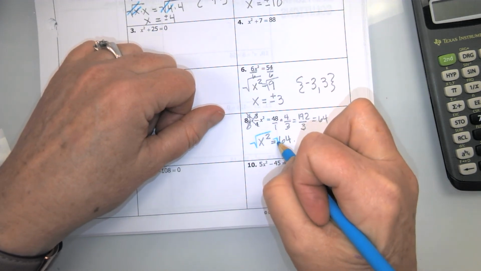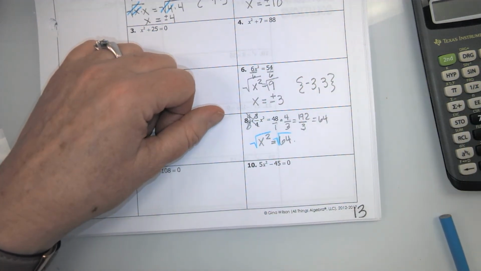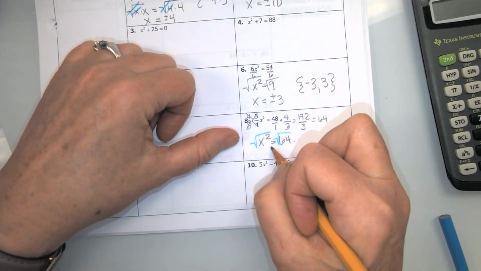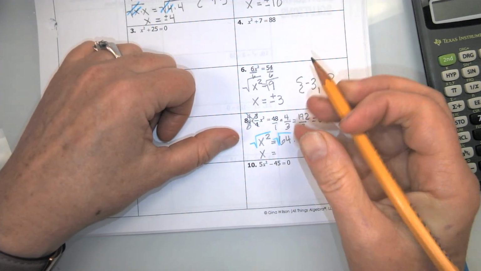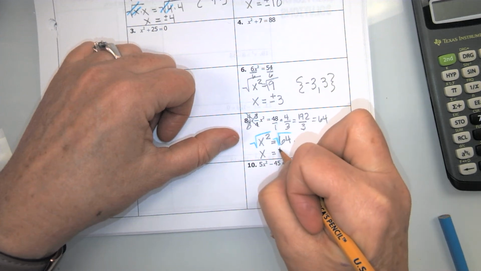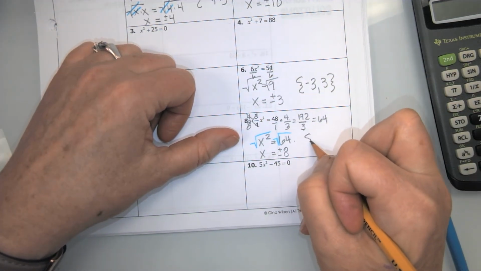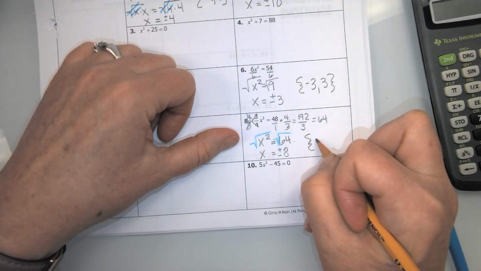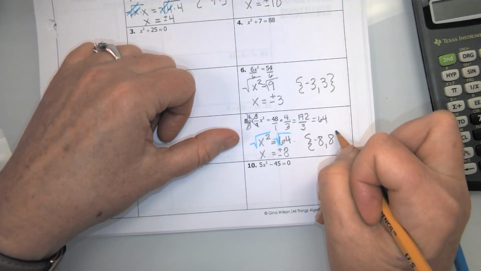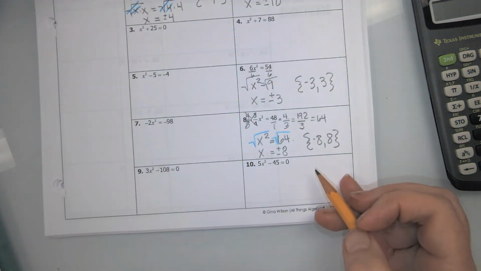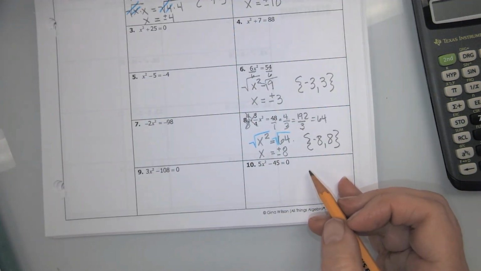I'm going to find the square root of each of my values. So the square root of x squared is x. And the square root of 64 is a positive or a negative 8. So my roots are negative 8 and positive 8. Okay, now go ahead and try a few on your own.